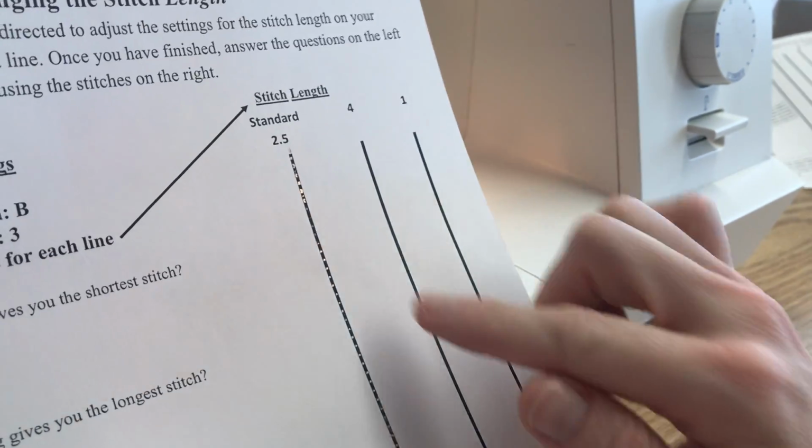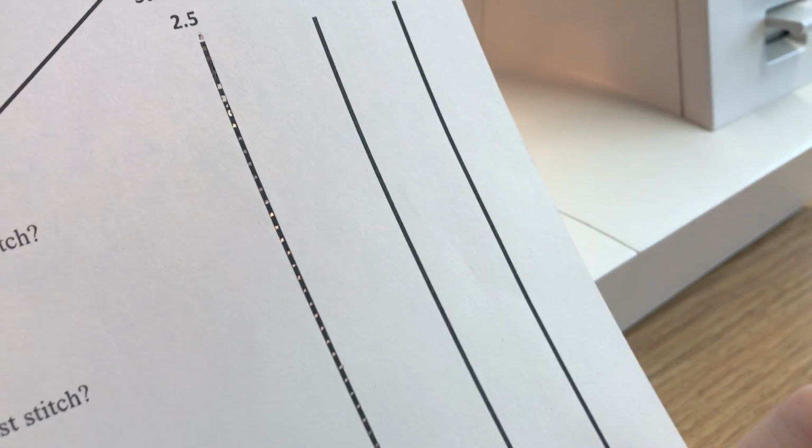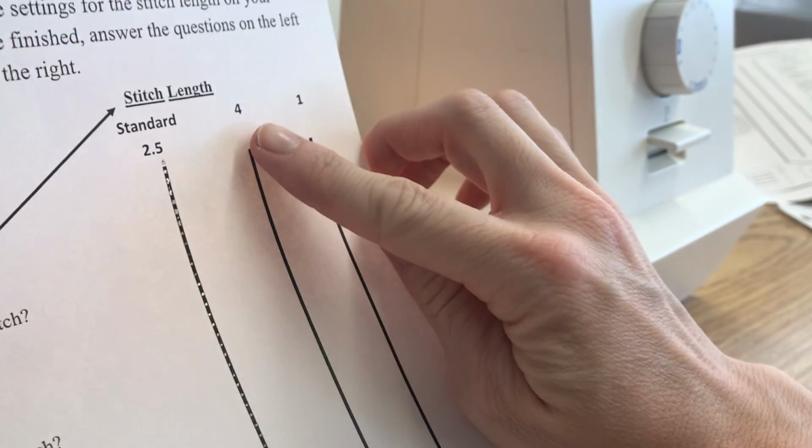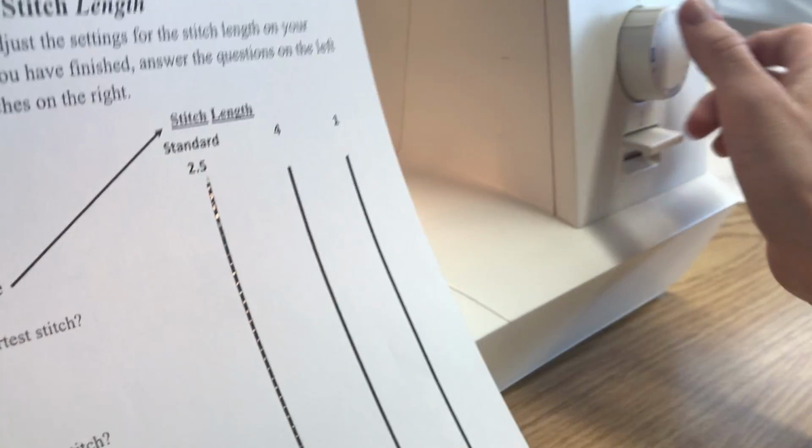And this should look like all of the other lines that you sewed at the beginning of our paper pattern practice. For the second line, what we're going to do is set our stitch length to 4.